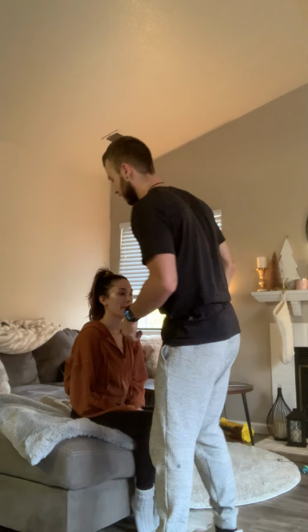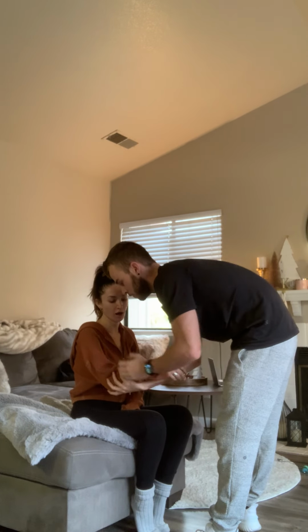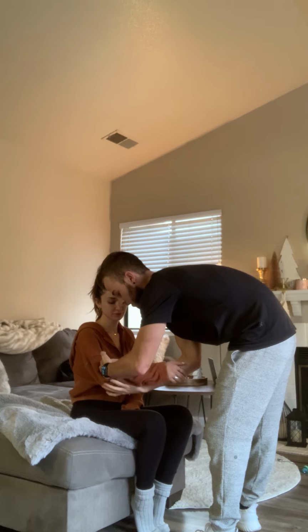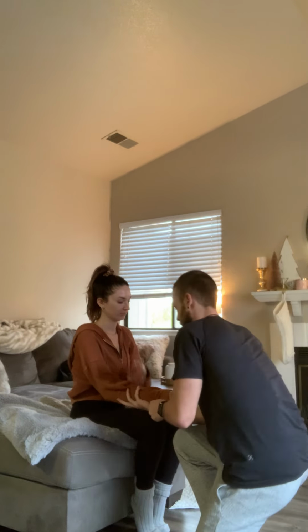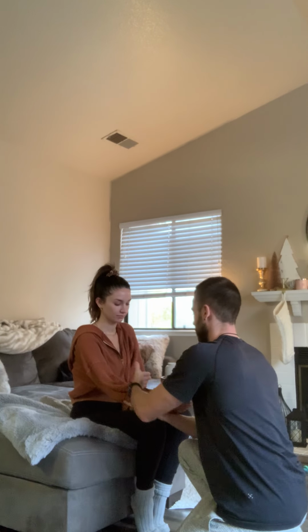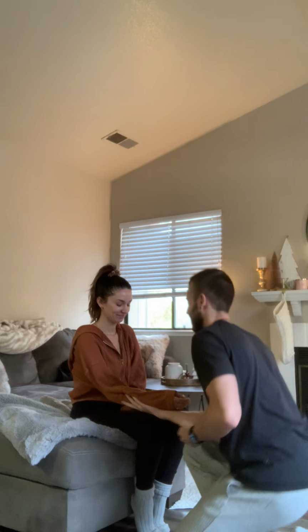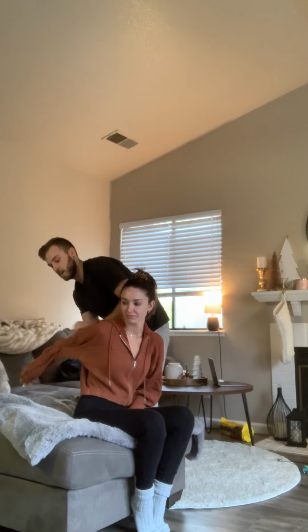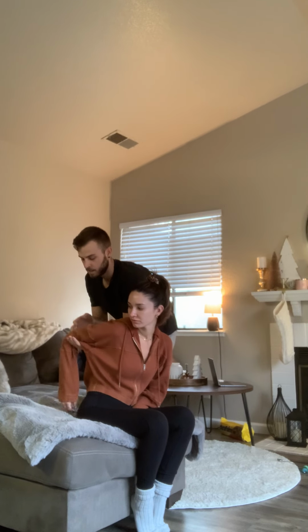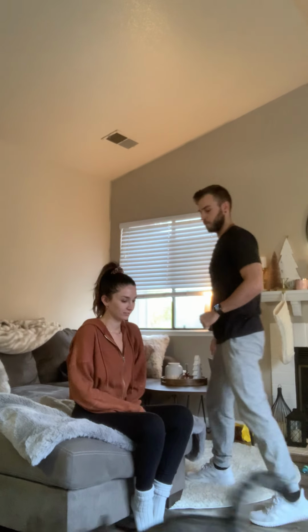Reflex test. C5 is bicep, so normally we go with a bicep chop, looking for any motion. C6, brachioradialis. I'm gonna do a forearm chop here, so this one hurts. And C7, triceps. Arm back here, dangle, and chopping on the triceps. Perfect.